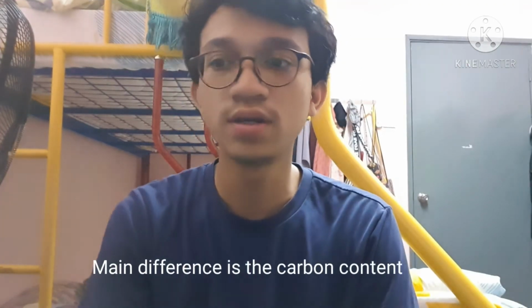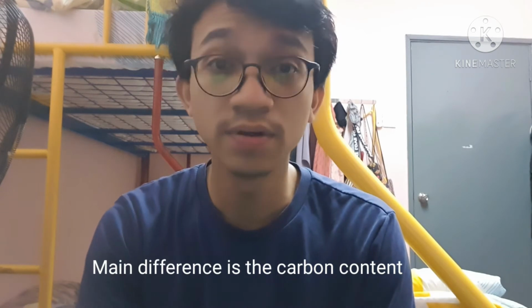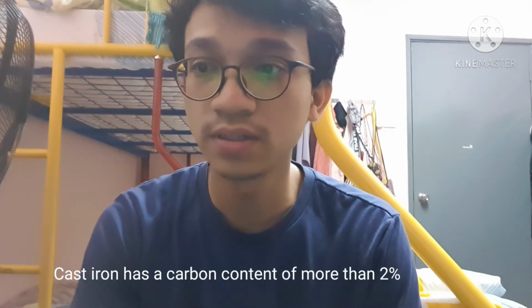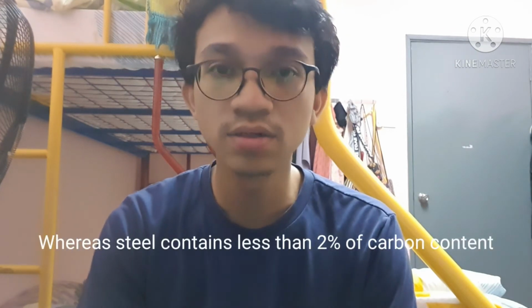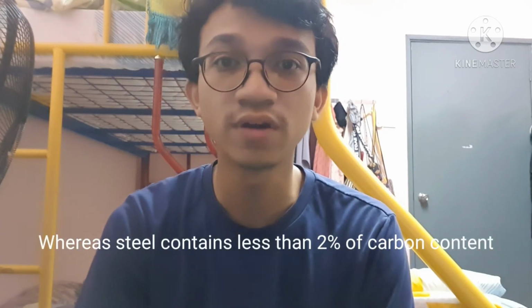So the answer for the first question, the main difference between cast iron and steel is the carbon content. Both of the materials are forms of iron alloys. Cast iron has a carbon content of more than 2%. It is a mixture of iron alloys with carbon content, whereas steel contains less than 2% of carbon content, with many steel alloys containing less than 1% of carbon content.